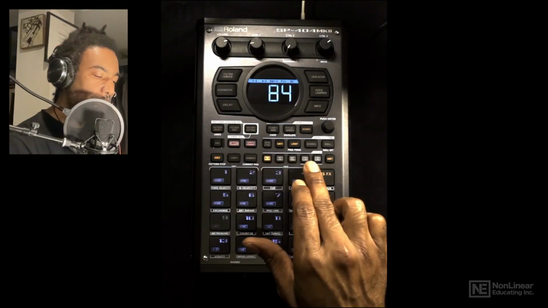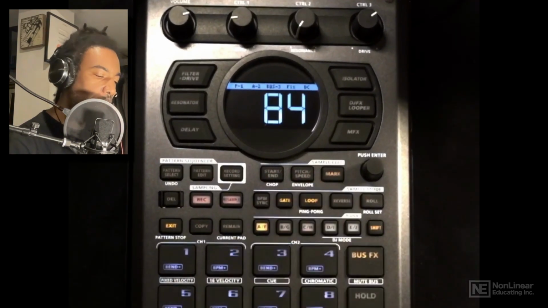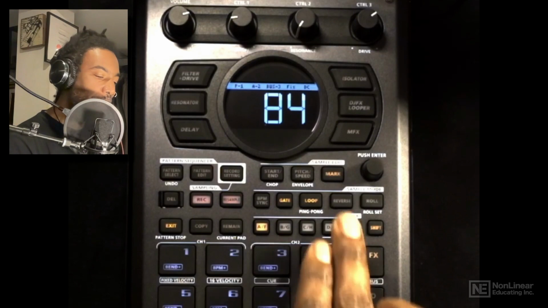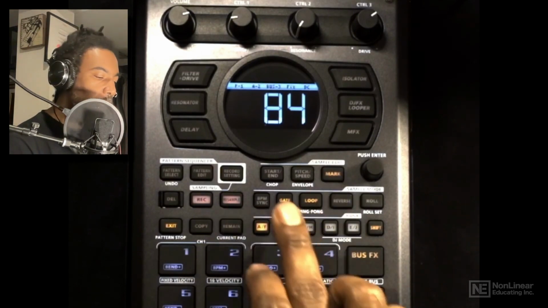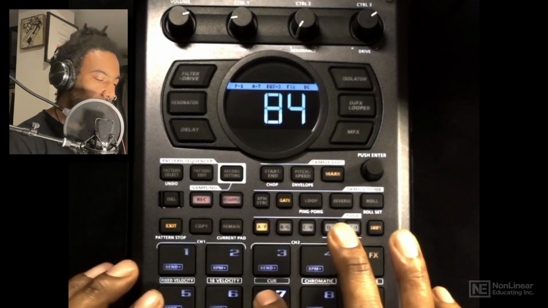All right, now above the bank buttons and above the sample mode buttons, we see that there are 3 more buttons up here. I'm going to talk about 2 of them, and I'll leave the mark button alone for a little while. We see there's a button that says start end.